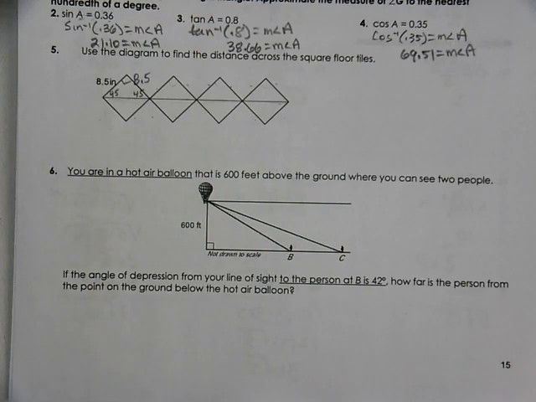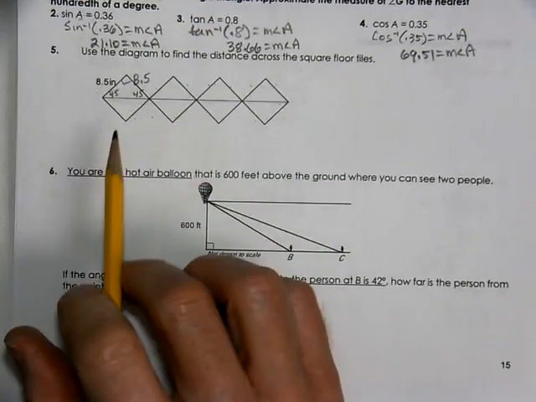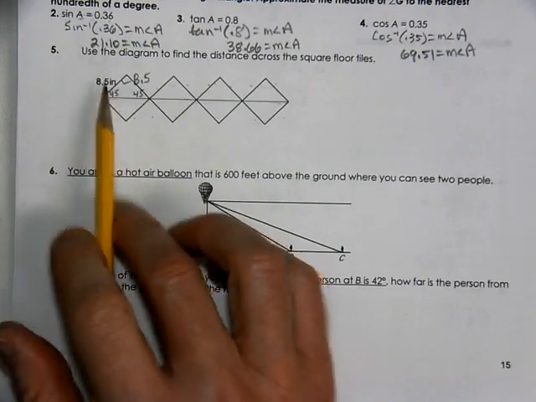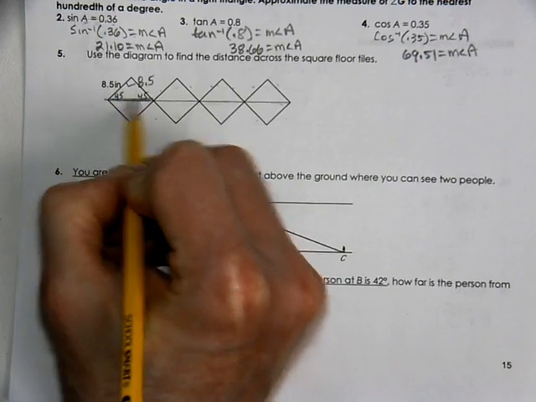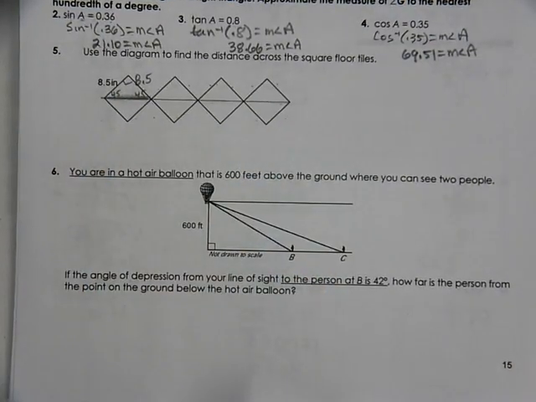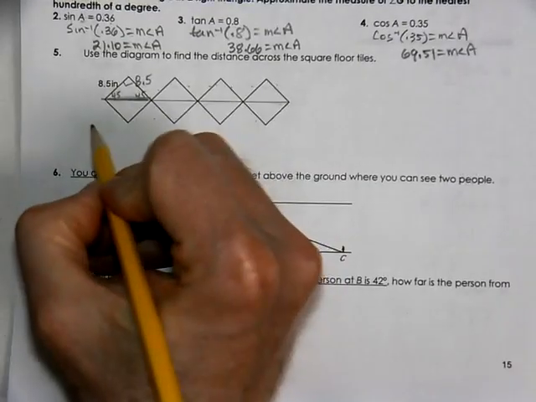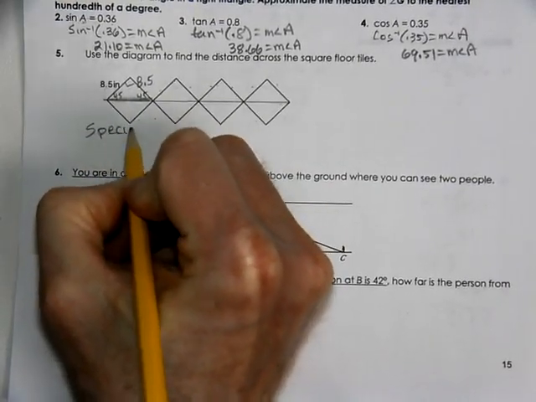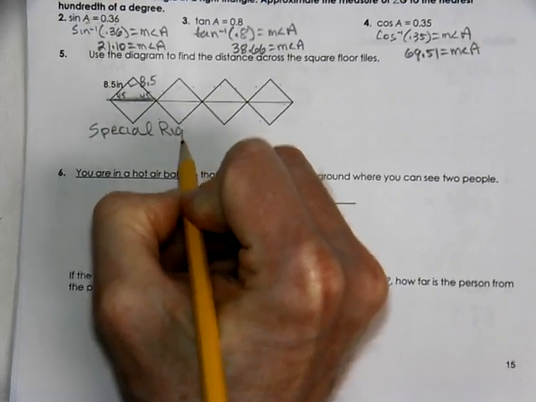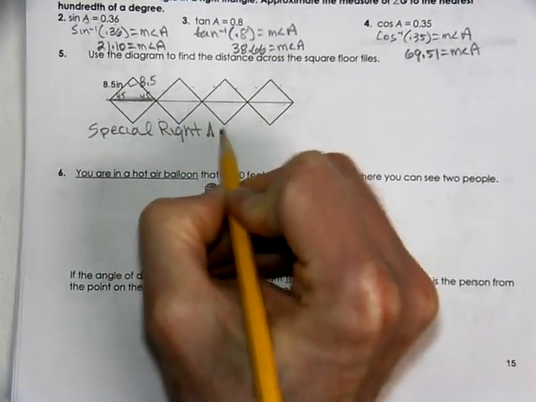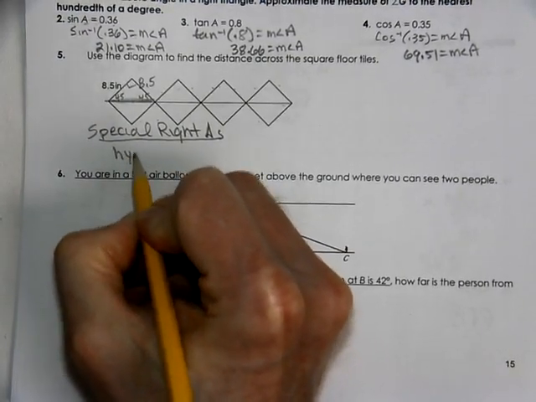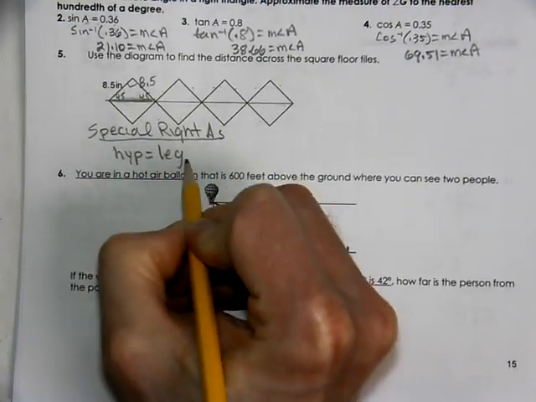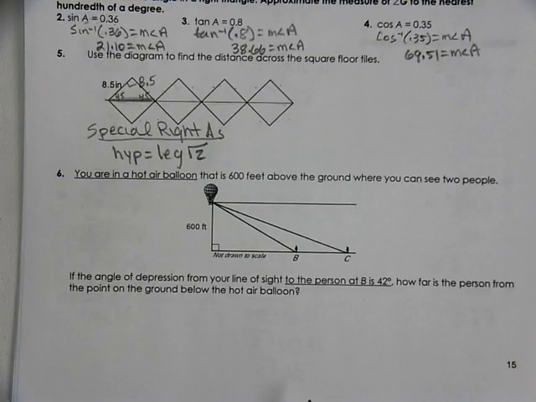So one way we could solve it is to use Pythagorean theorem. 8.5 squared plus 8.5 squared equals the hypotenuse squared. That's one way to have done it. Would work out great. The other way, we can use special right triangles. This is the 45, 45, 90 rule. Hypotenuse equals the leg times root 2.